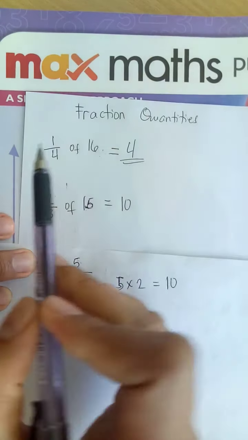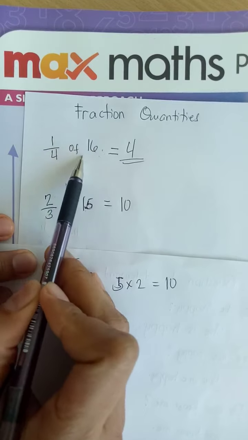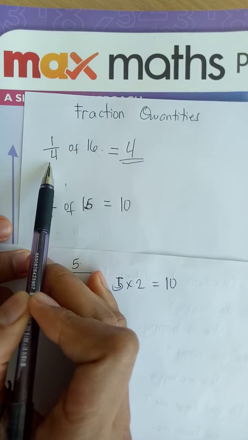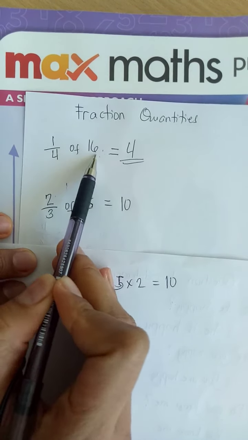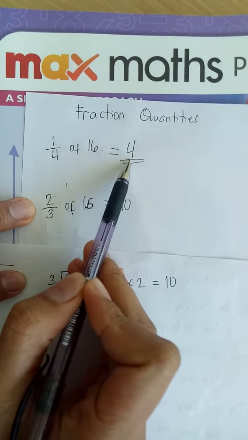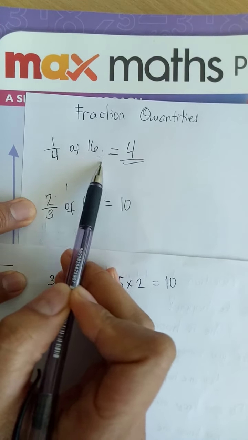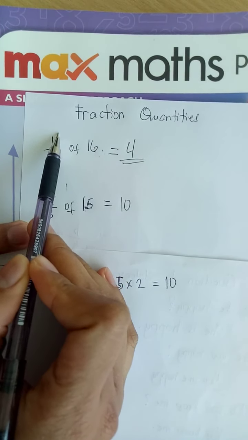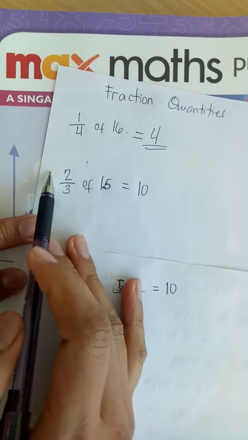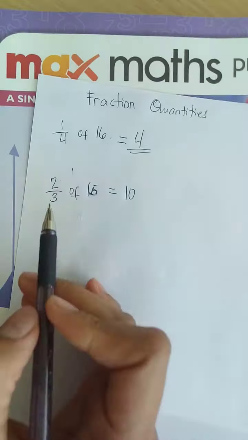Okay, recap here. If the numerator is 1, you're just going to divide the given number by the denominator. So 16 divided by 4 equals 4. So 1/4 of 16 is 4. That's how you do it if the numerator is just 1. But if the numerator is not 1, like this one, we have 2/3 of 15.